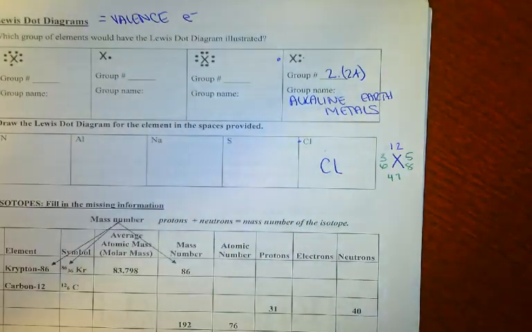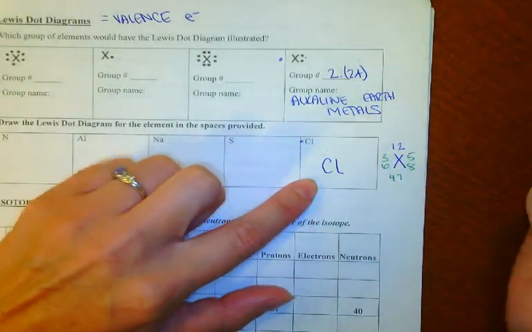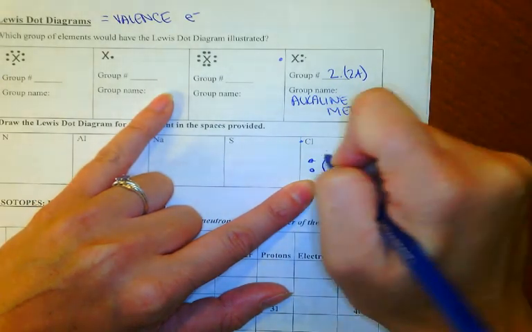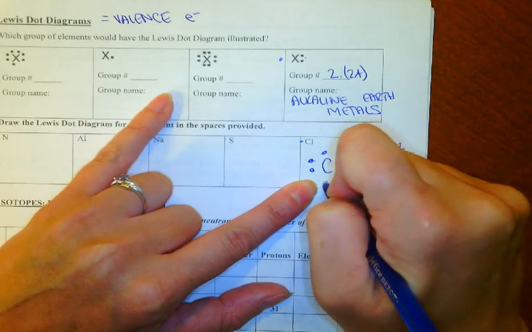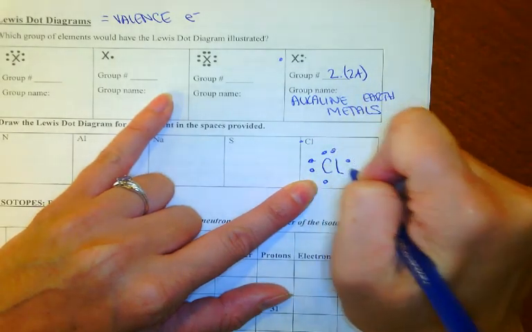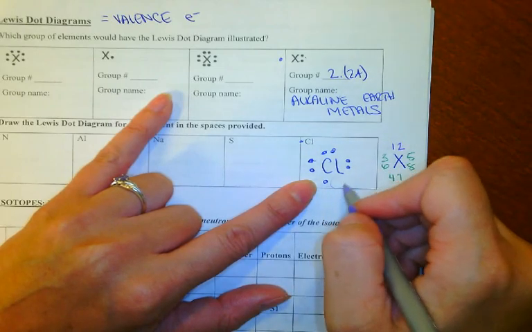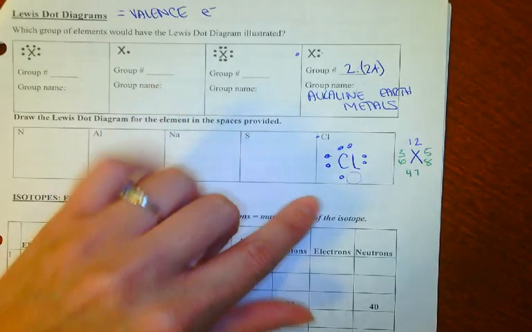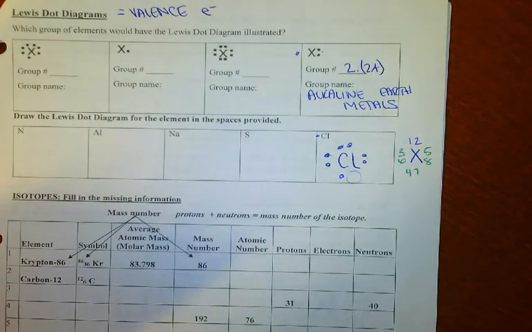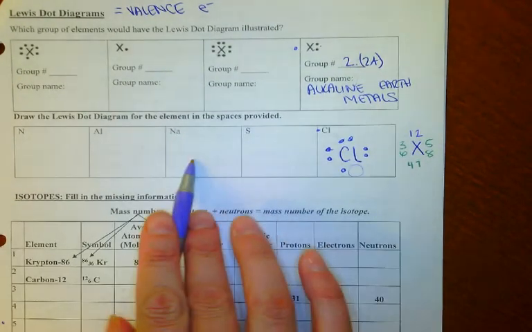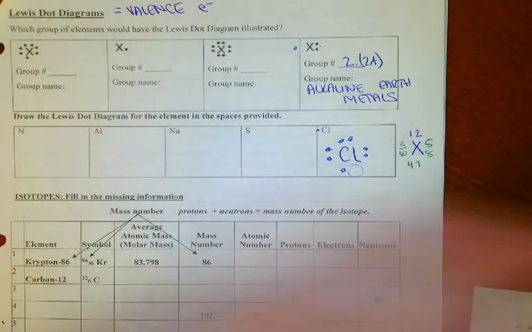So in this case, we have 7 valence electrons. I'm going to just put it on the side to be different. I'm going to put 1 and 2 here, and then I'm going to go 3, 4, 5, 6, 7. So basically you should notice, and you don't have to put this, but you should notice I'm missing an electron right there. So I would know by looking at chlorine's dot structure it needs 1 more valence electron. Okay, so the same thing over here.